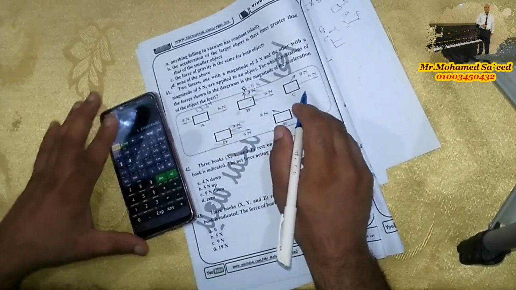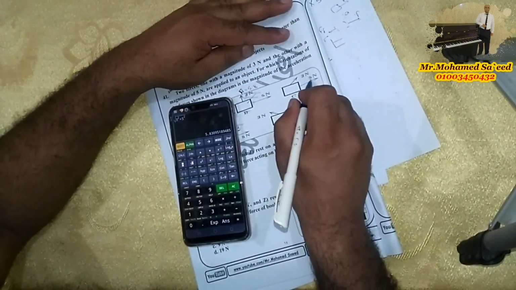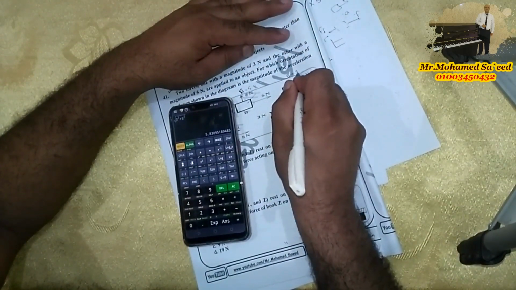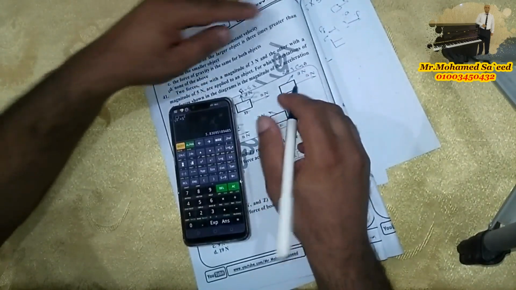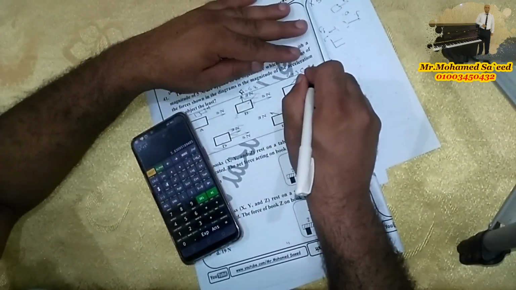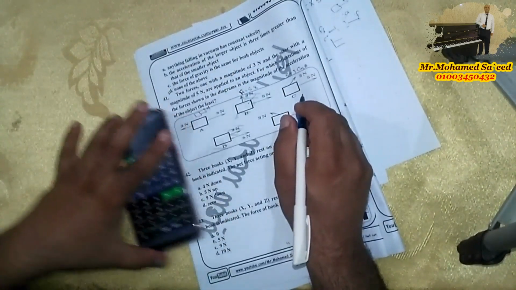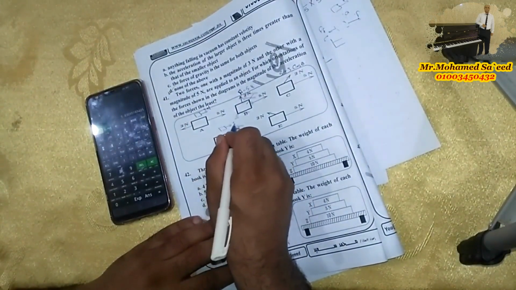In this case, 5 plus 3 cosine theta, 5 plus a certain number, equals a number greater than 5. 5 plus 3 equals 8 Newton.